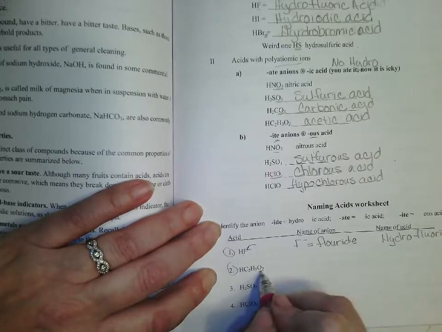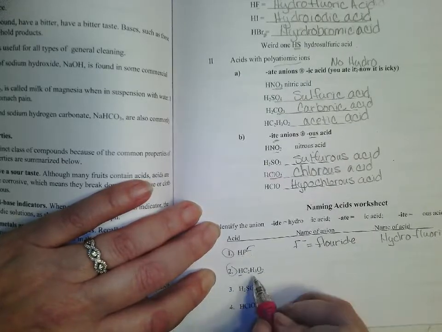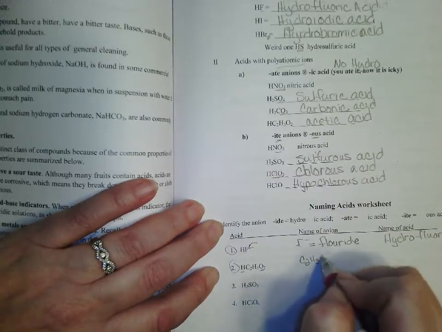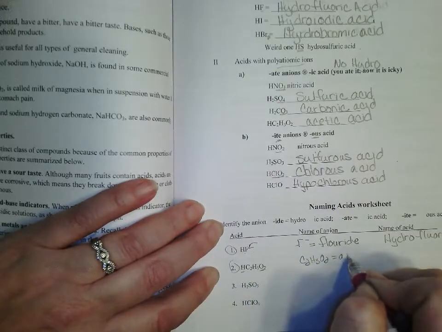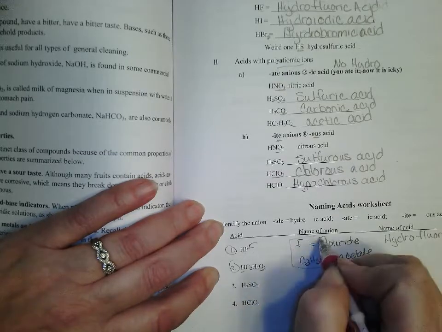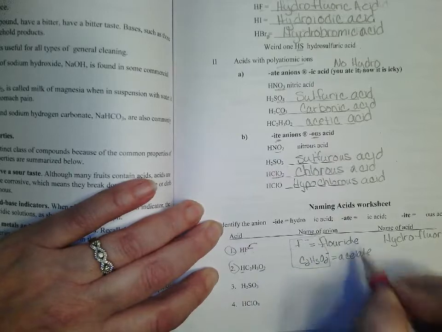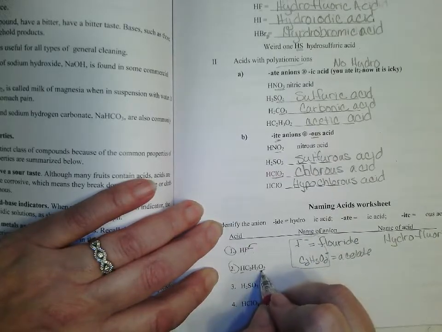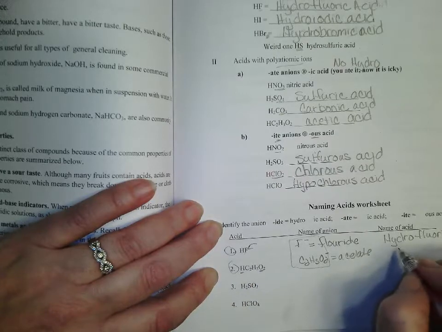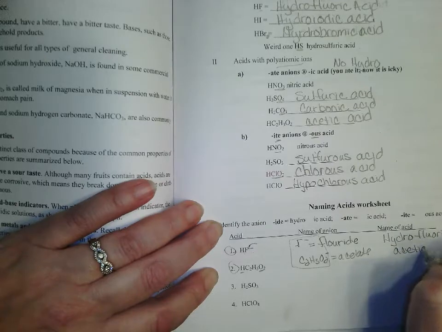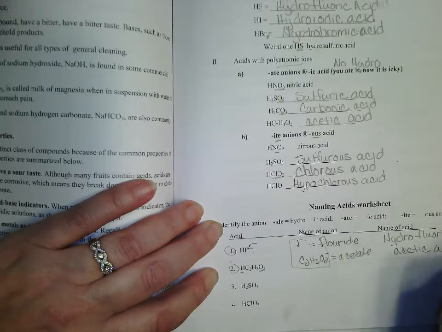Here I have that O, or it's a polyatomic, and that's my acetate. So C2H3O2 is acetate. And when you do this on your worksheet, you don't have to put this part here, okay? You just have to put fluoride, acetate. And since it is a polyatomic ion, I don't use the word hydro, so it is acetic acid, okay?